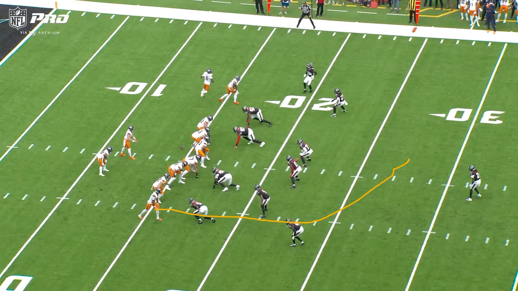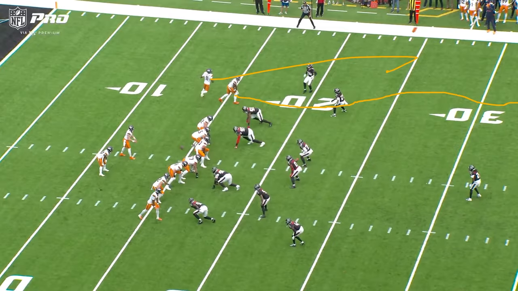Now, you're going to get Adam Troutman here as extra protection. Same thing with J.K. Dobbins. These guys are going to pass pro. They're going to help give Bo Nix some time where you're going to have Courtland Sutton. He's just going to run kind of this slot fade here, and then he's going to get up the sideline. Troy Franklin, he's just going to run a sit here at the sticks.